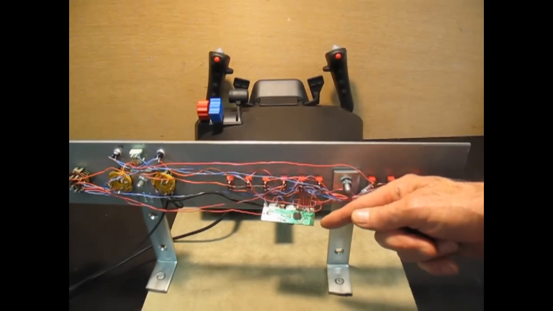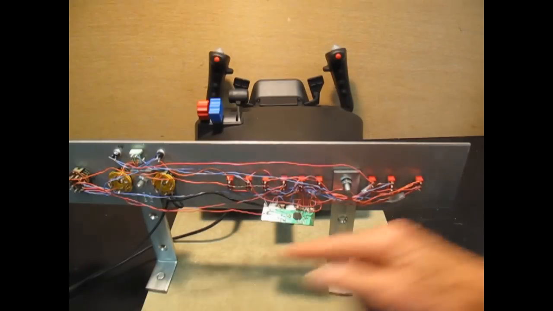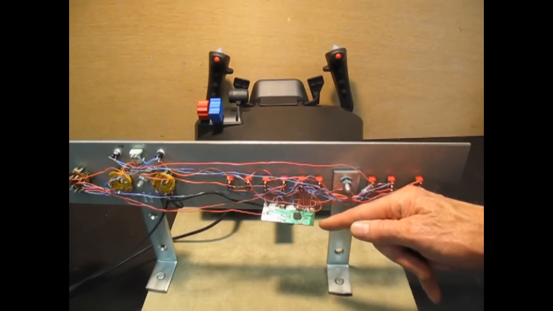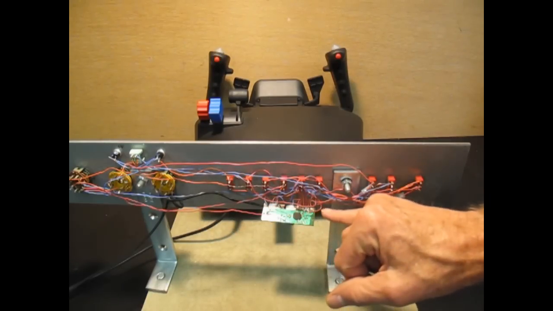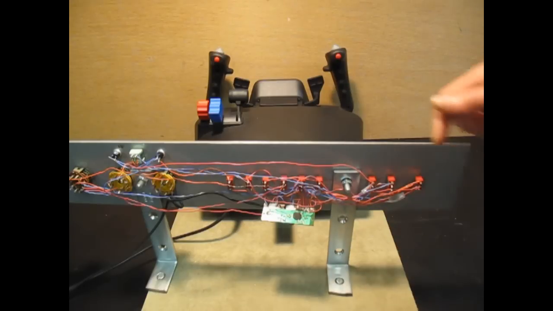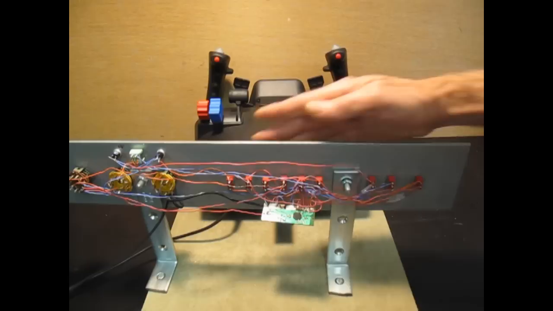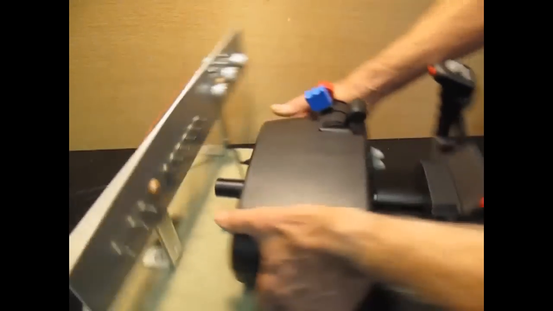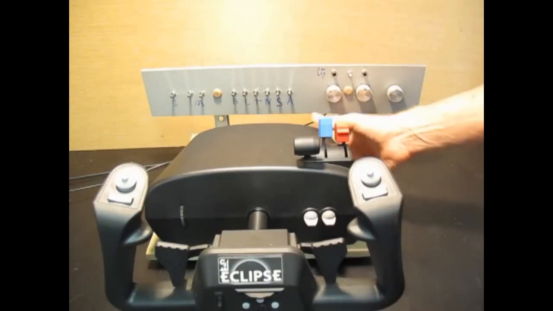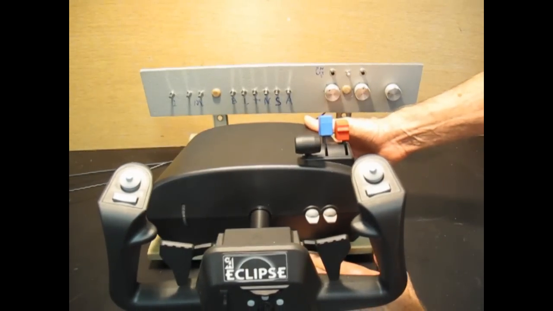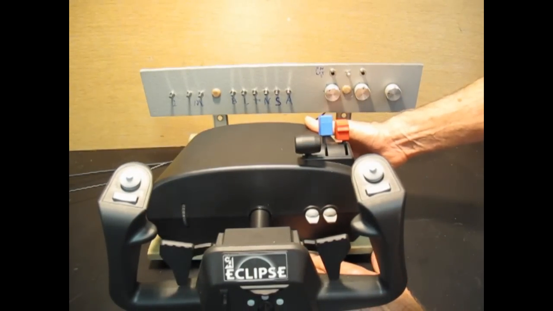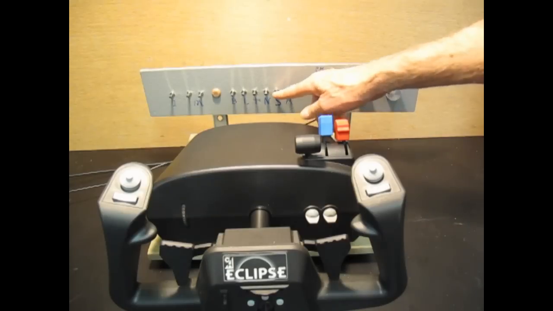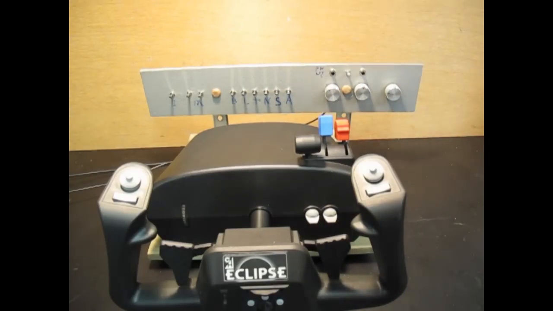So this is a circuit board that I've removed from a keyboard. It's got the USB wire on it, so we're going to plug it right into a USB port. I've soldered wires onto the little contactors, and then I've wired up all the switches. So basically, this is a keyboard. So when you go into X-Plane, you're going to go to Settings, Joystick and Equipment, and on the Keys tab, you will just click these buttons and you'll be able to program them just like a normal keyboard.